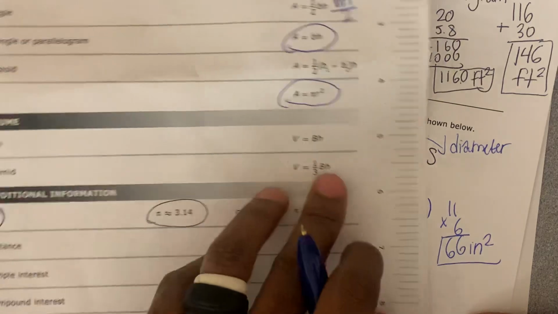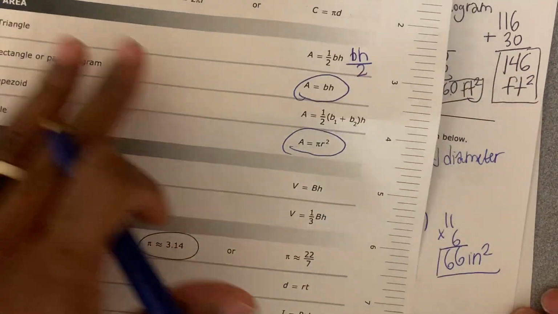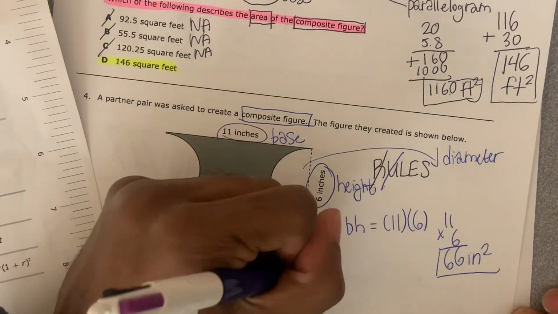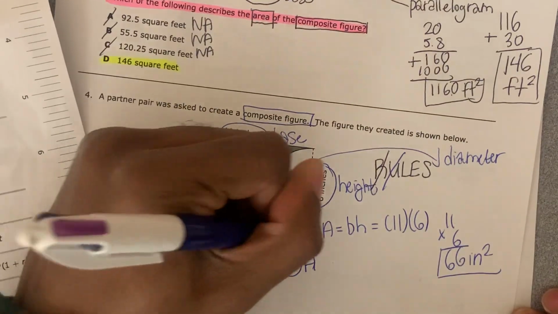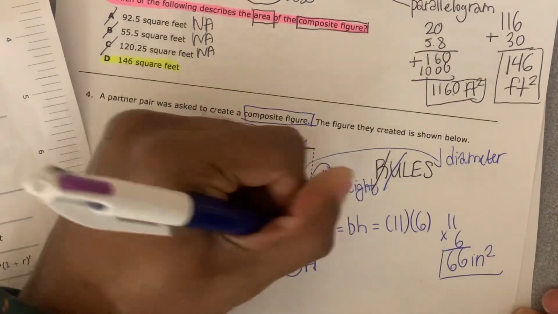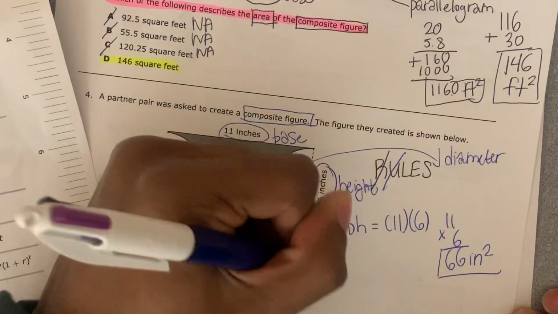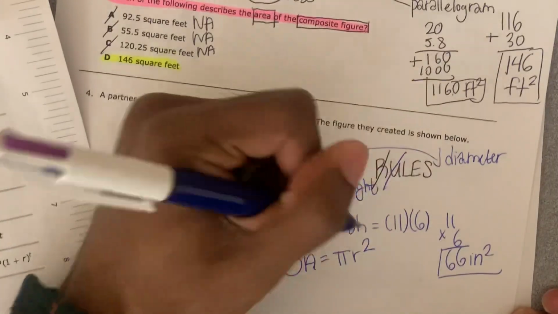So remember that in the area of a circle, it's pi times radius squared. So let's go back here. A circle's area is pi times the radius squared.